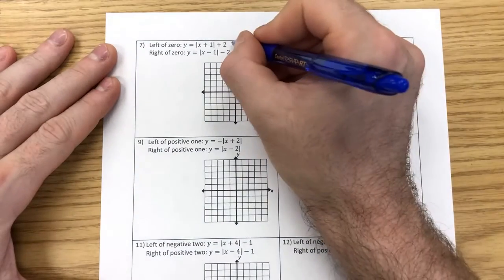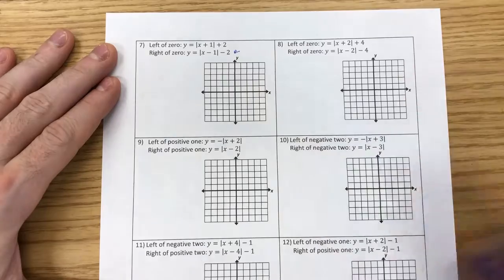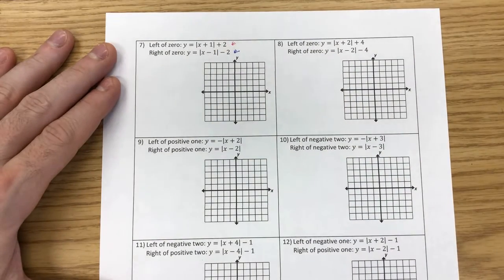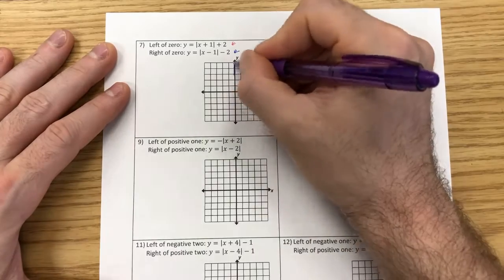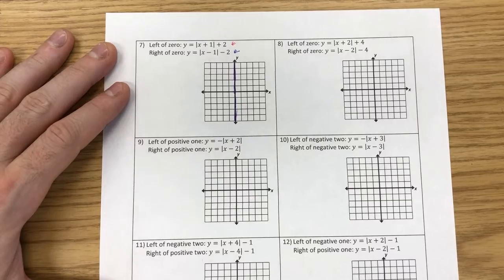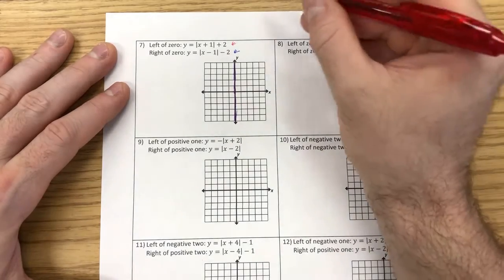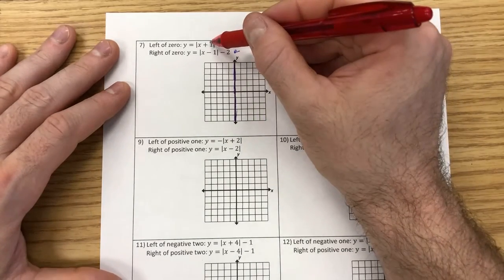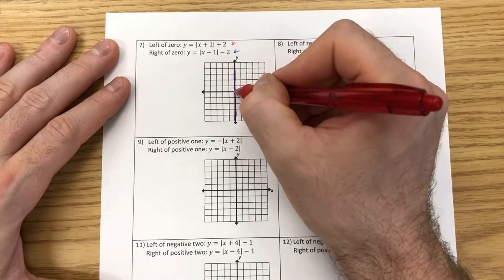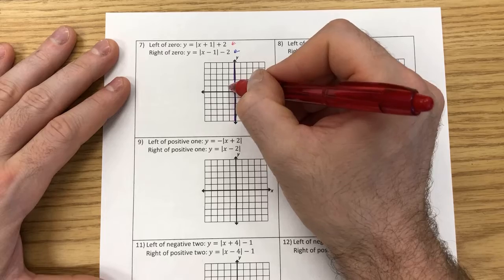So again, I have my left of 0 and my right of 0 that I'm doing in red, and then my right side I'm doing in blue. So again, I have my border right along 0. In this case, I have an x plus 1 and an x plus 2, which means that's left 1, up 2.